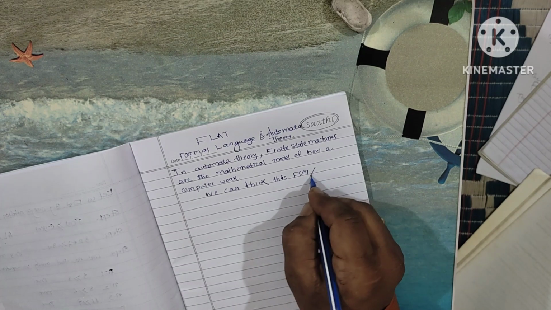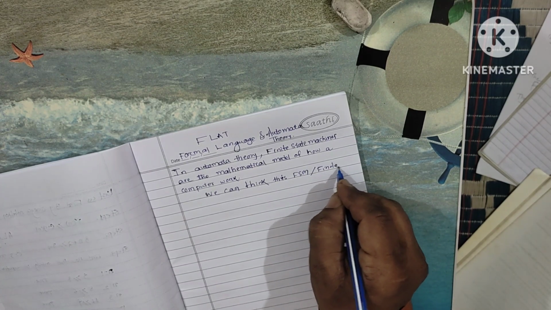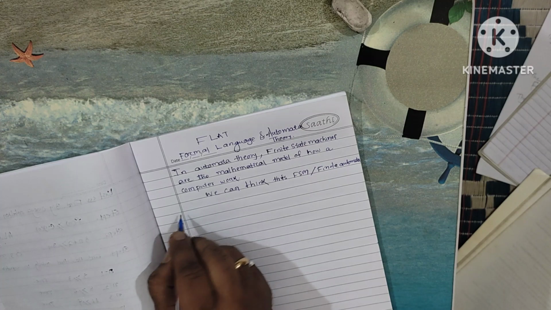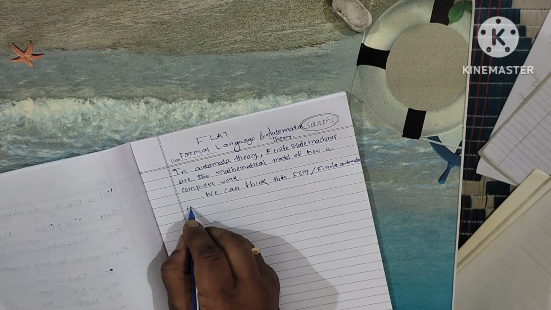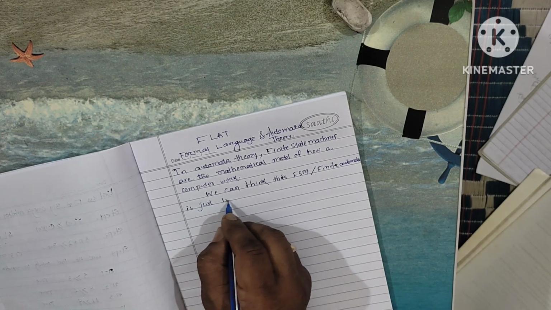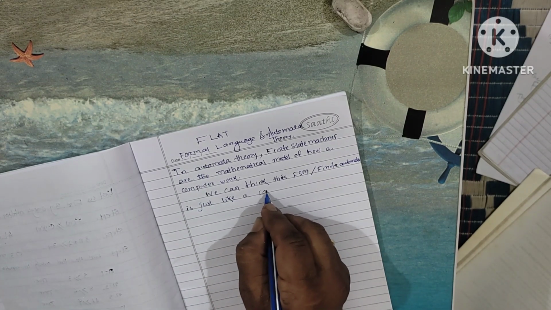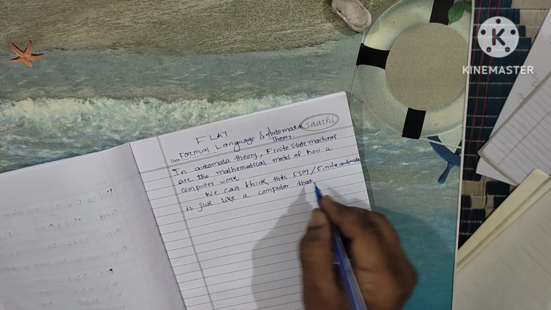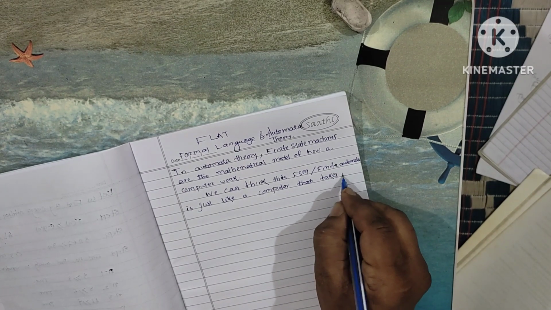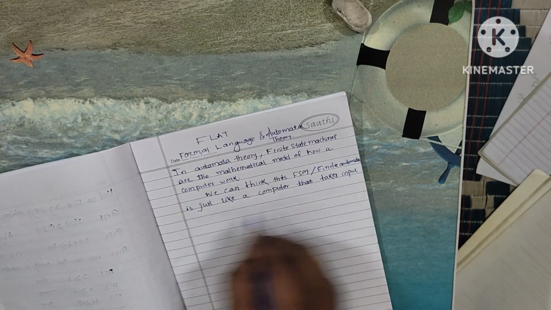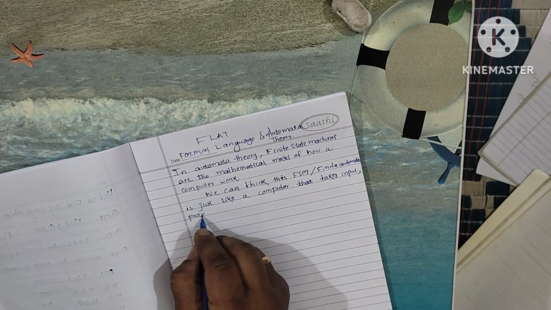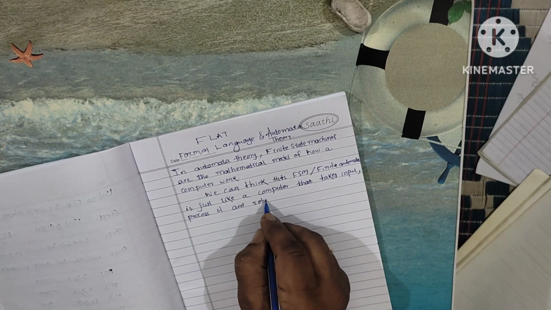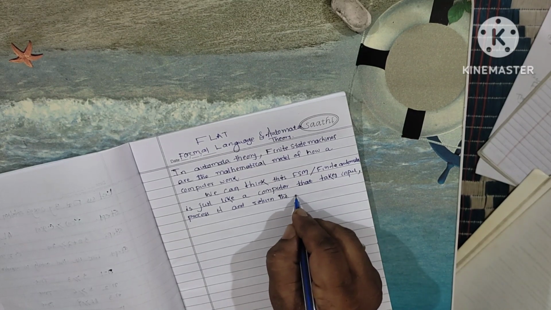FSM or finite automata is just like a computer that takes input, processes it, and returns the output.